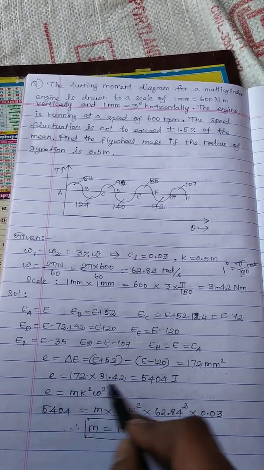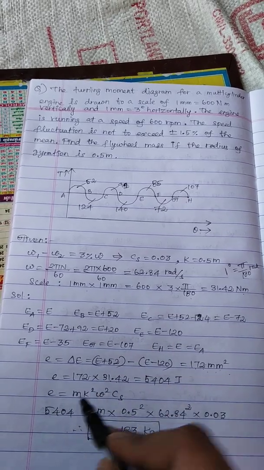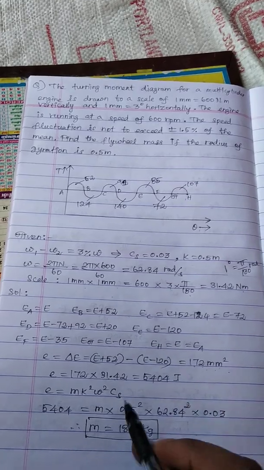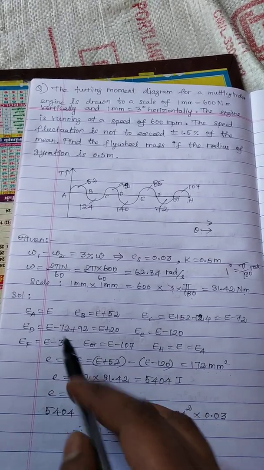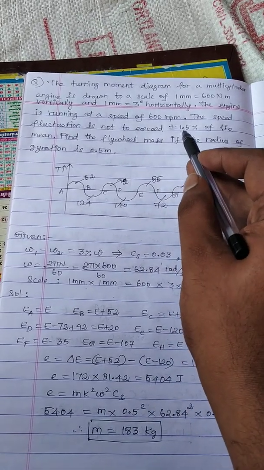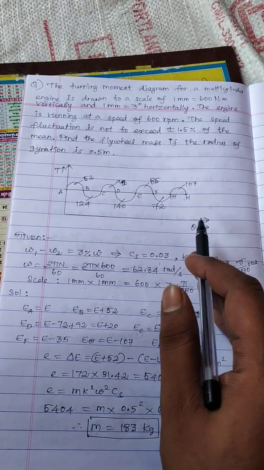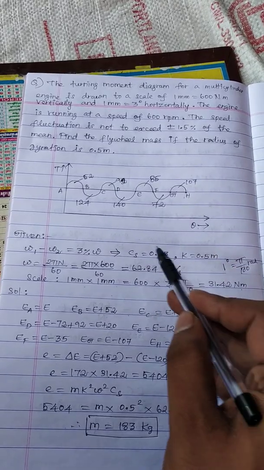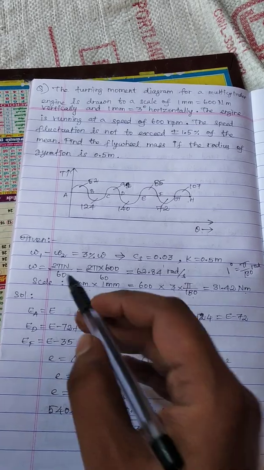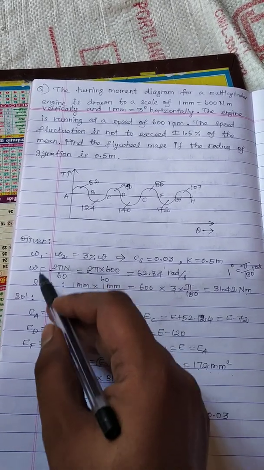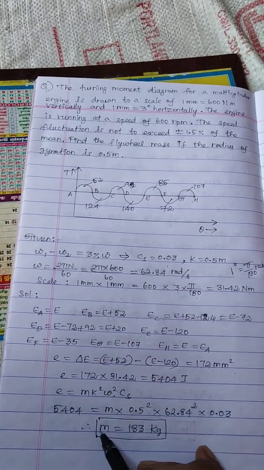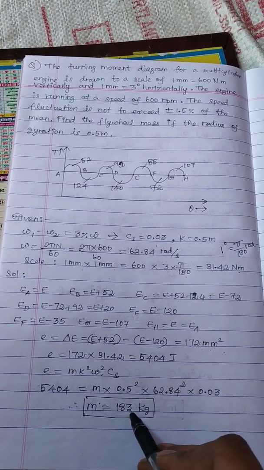Once you get the maximum fluctuation of energy, you can directly substitute this value in the formula m k square omega square Cs. Before that, we already know Cs, the coefficient of fluctuation of speed, is 0.03, because the upper limit and lower limit are plus 1.5 and minus 1.5. Take the total, you will get 3%, so 0.03. Next, omega. You have the mean speed, the mean rpm value, so 2 pi N by 60 will give you the omega value. Just substitute here, and you will get the mass value as 183 kilogram.